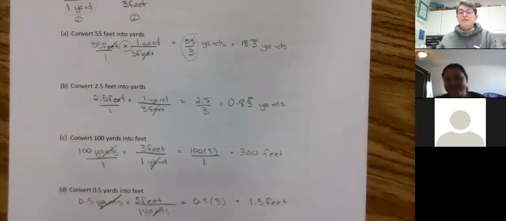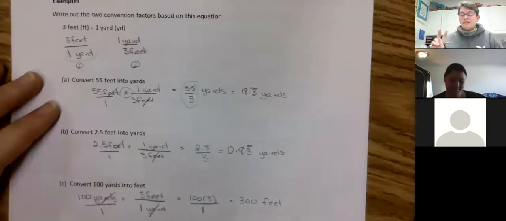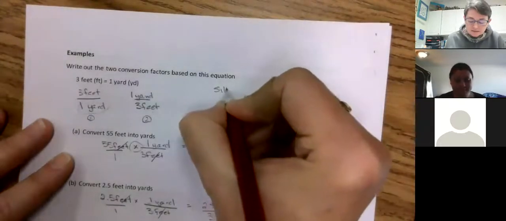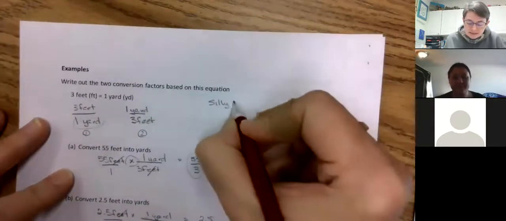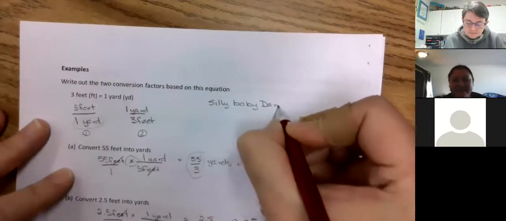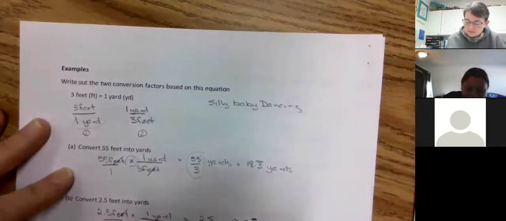Okay, so this is the part that's not in the curriculum anywhere, and it's a silly trick. I don't even remember who taught me this, but there's 2 phrases you need to remember. And the first one is silly baby dancing. And the second one is a busy soccer mom.